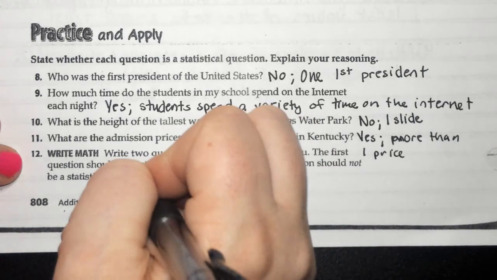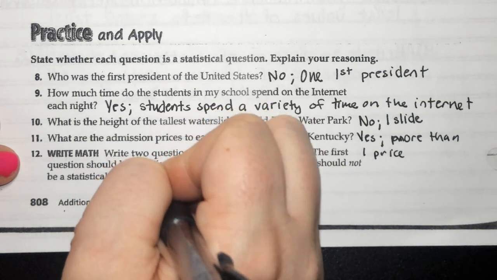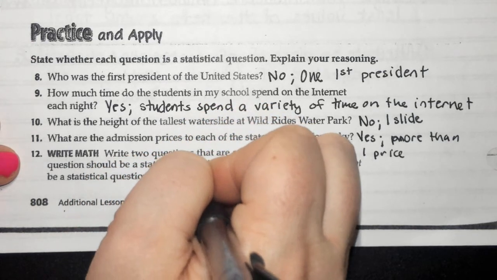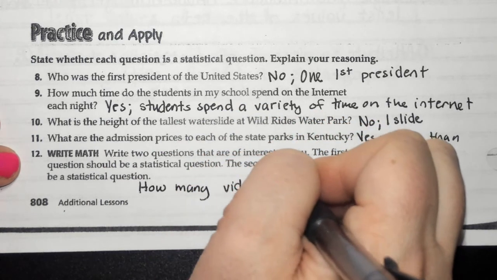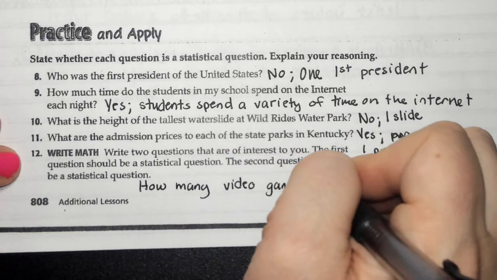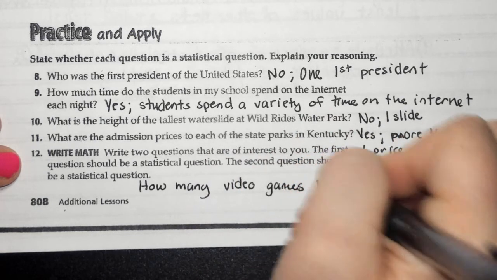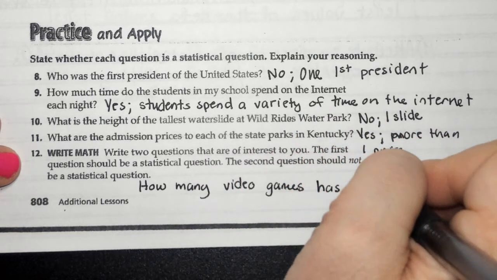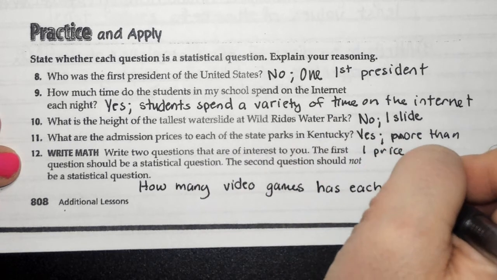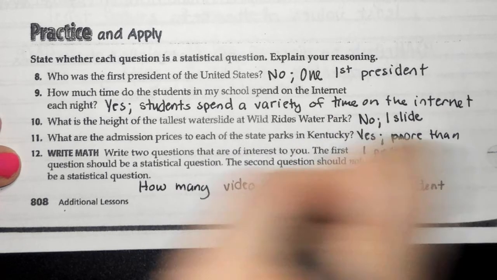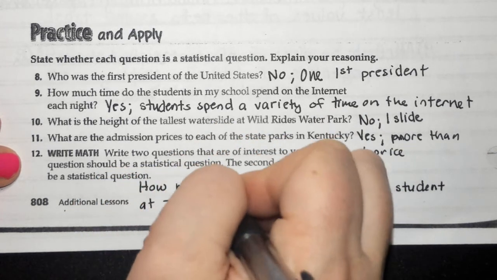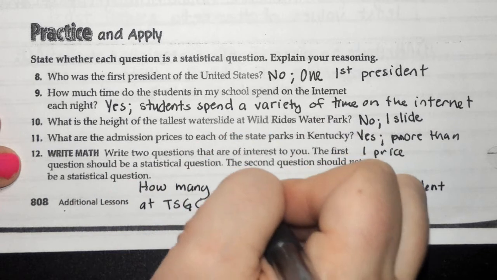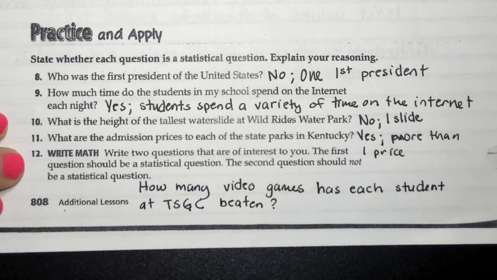Okay, so how many video games has each student at Thompson 6th Grade Center beaten? Okay, not statistical. Ben?